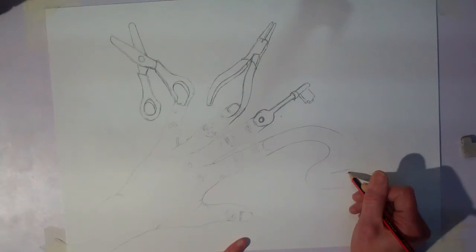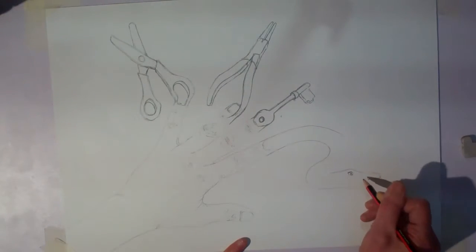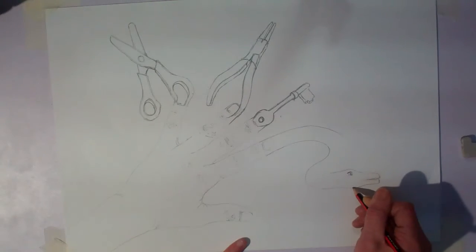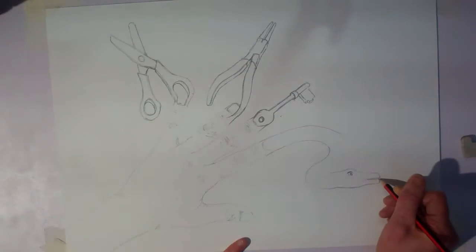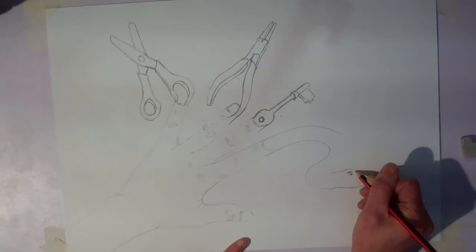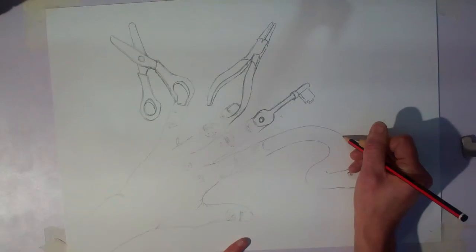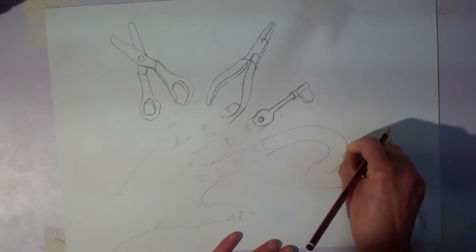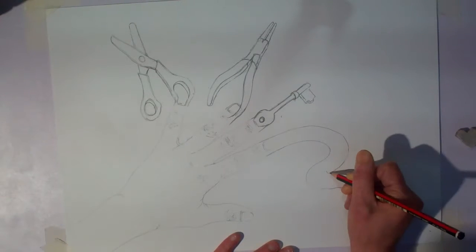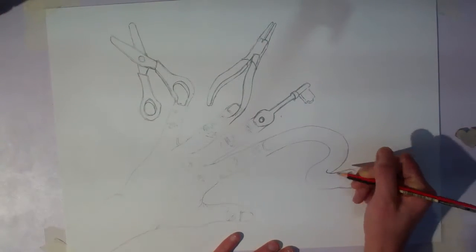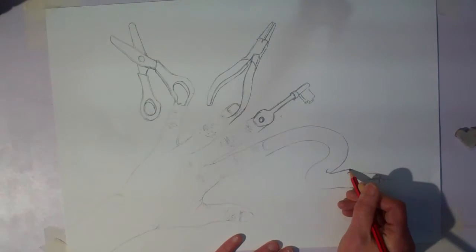So if you've got an idea but you're not sure how to draw it, by all means Google an image so you've got something to work from. It could be a mythical creature, so you could do a dragon or something like that if you wanted to. It doesn't have to be a real thing at all for these last two. Keep it as imaginative as you like.